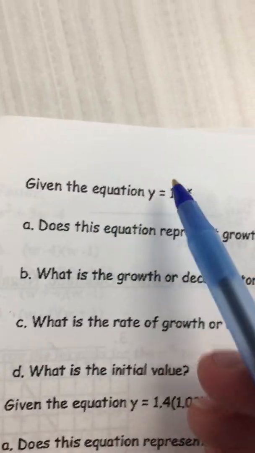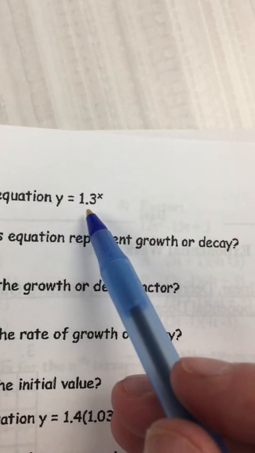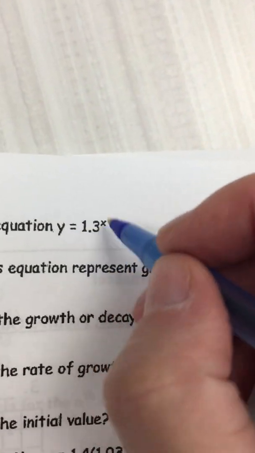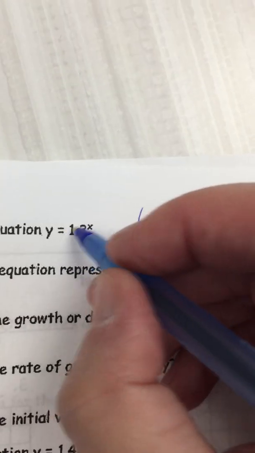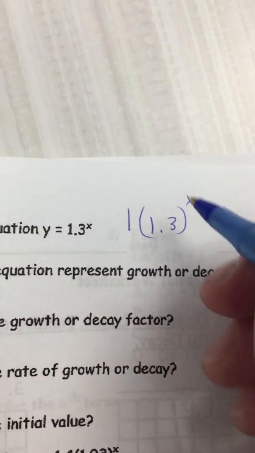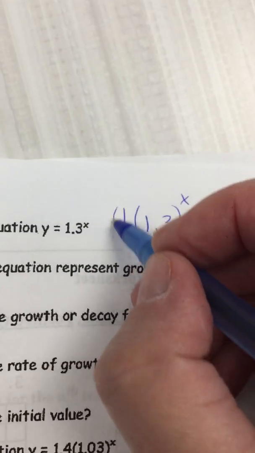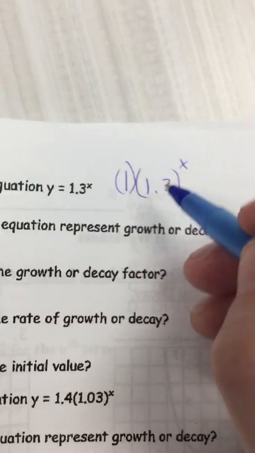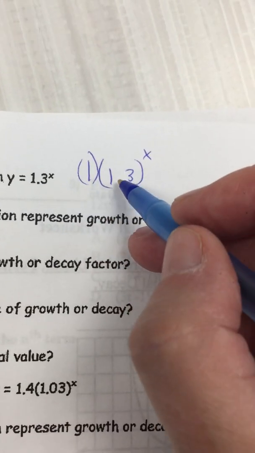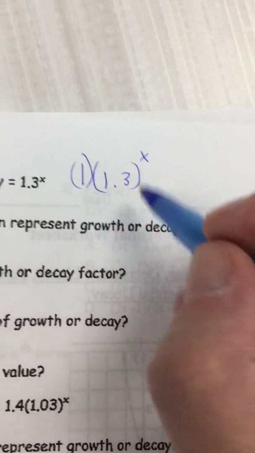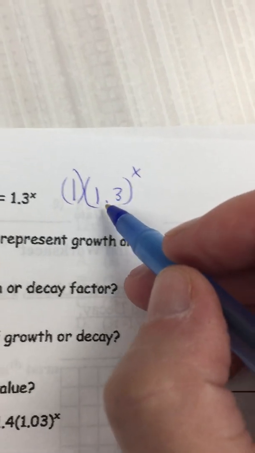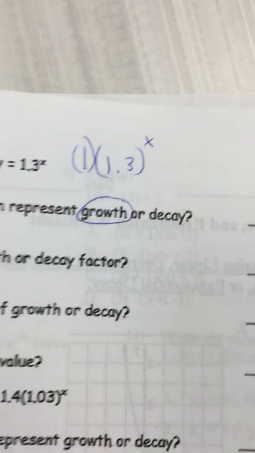So here we go. Here's the equation. Is it growth or decay? Well, if you're not sure, you think there should be two numbers. This is 1.3 being raised to the x, and what number is sitting in front of this? There's a 1 multiplied times it. Now, you don't have to put them both in parentheses if you don't want to, but there's a 1 sitting there, okay? So it's 1, something to start with, times 1.3 is the growth factor, and this is raised to the x. So whatever is raised to the x is the growth factor. Now, or decay factor. Is it bigger than 1? So it is a growth factor.